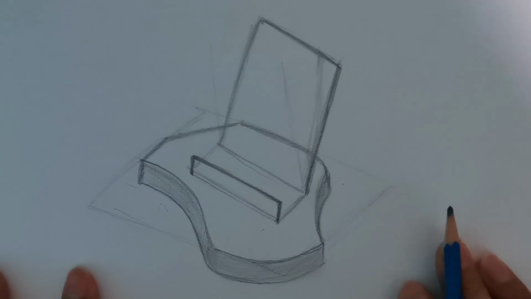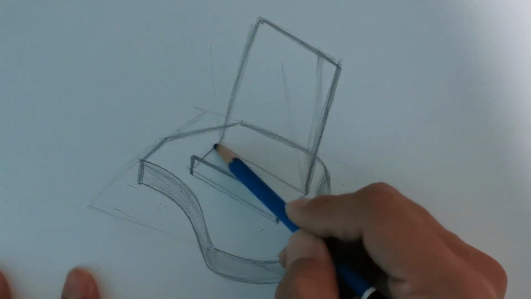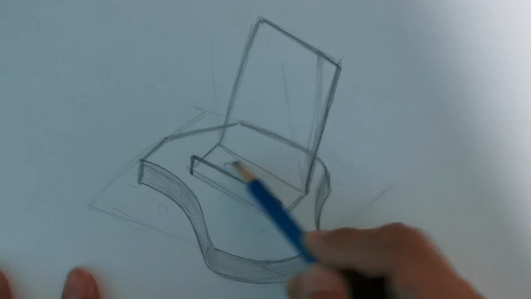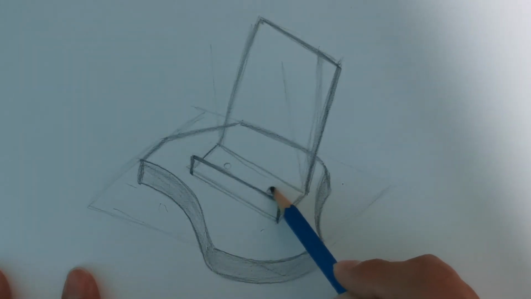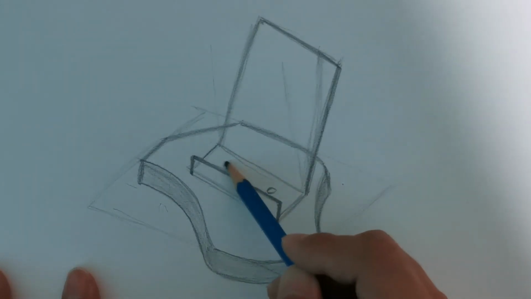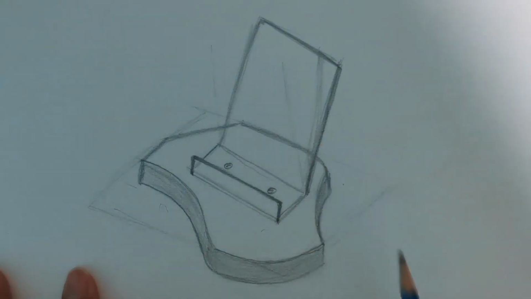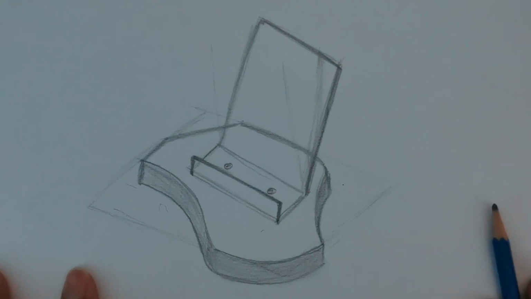What we are going to do after we put down here, we will put two screws down here. In the workshop you will know. We will put two screws down here, and then there you have the phone support.